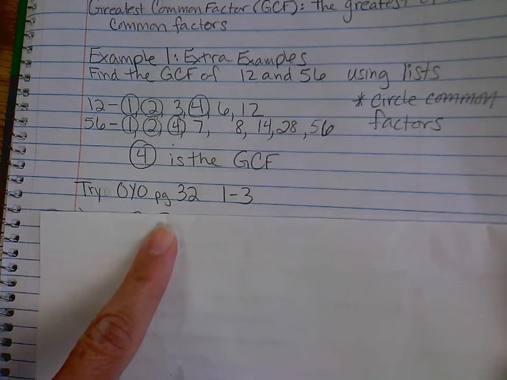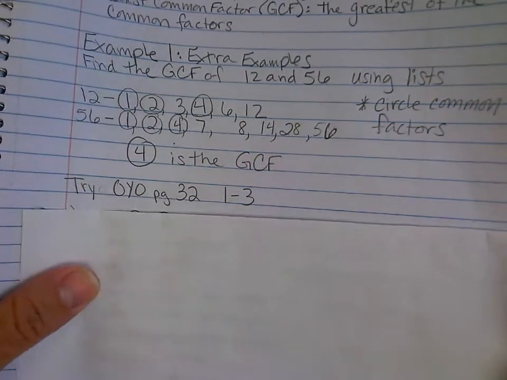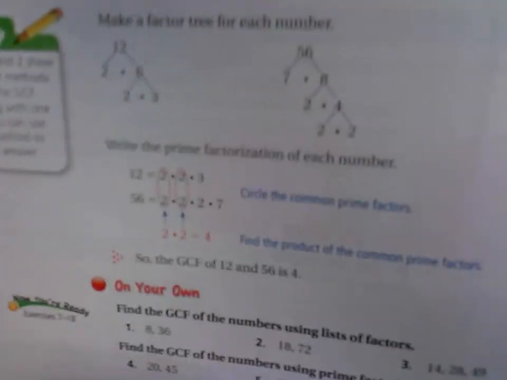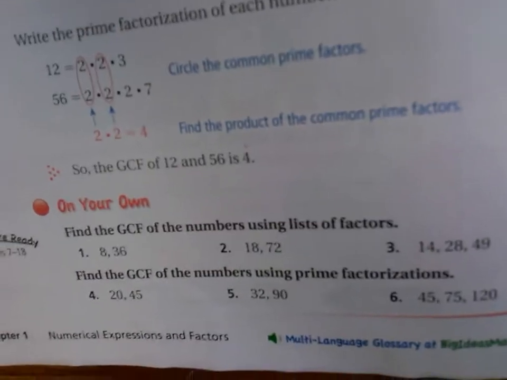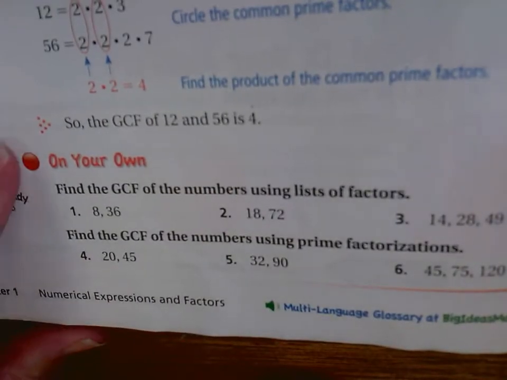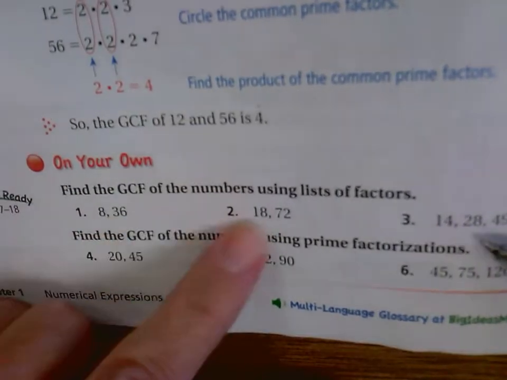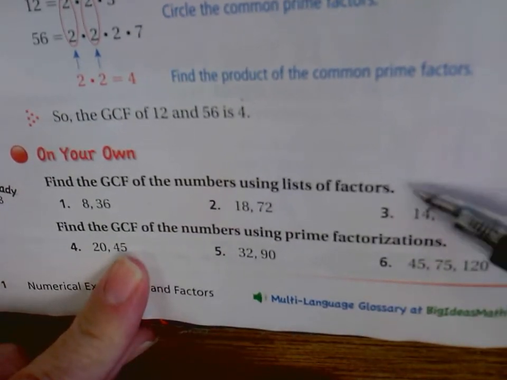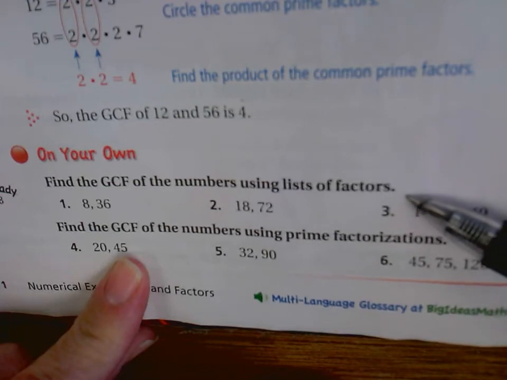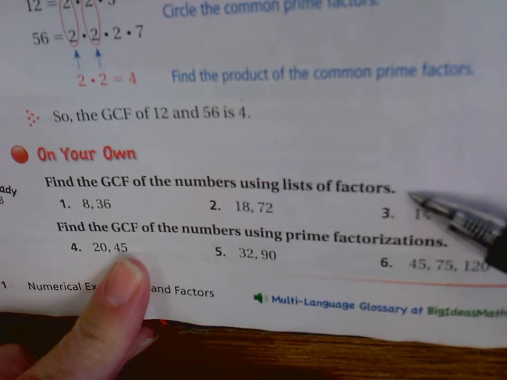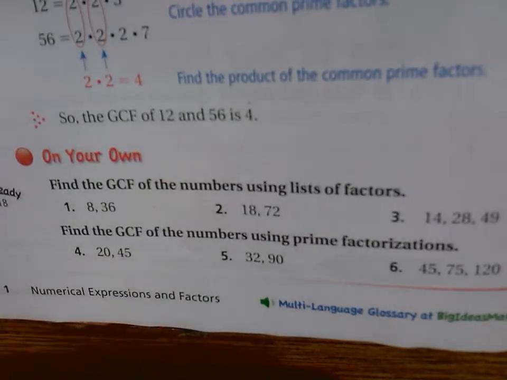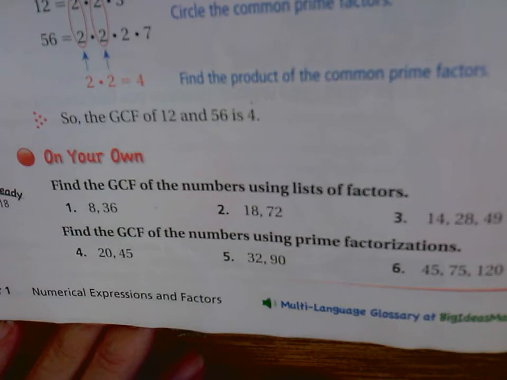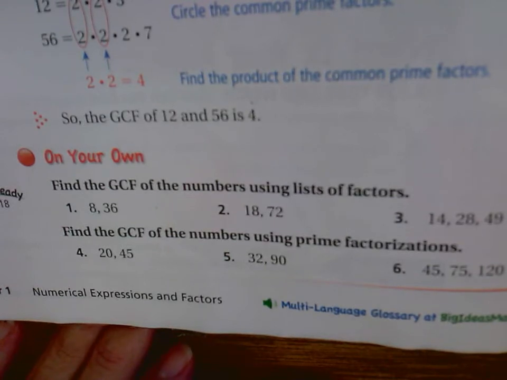Go ahead and try on page 32 the on your own's numbers 1 through 3. So here's page 32. You're going to go down to the end of the page, and I want you to find the greatest common factor of 8 and 36, 18 and 72, and 14, 28, and 49 using lists of factors. So it tells you how to do that. Find the GCF using lists of factors. Pause your video and then come back when you have them all figured out, or at least you think you do.